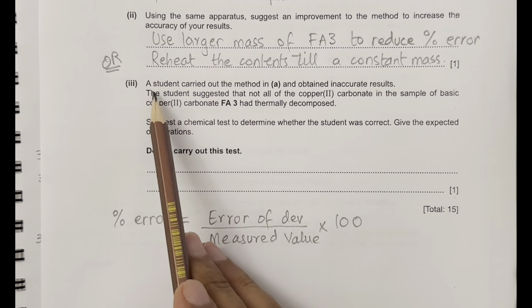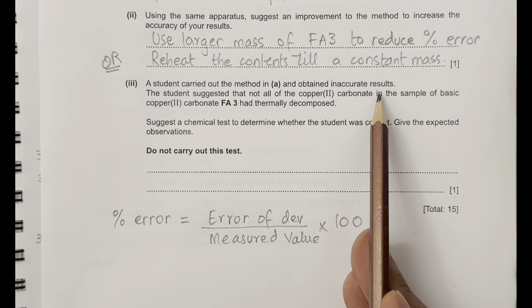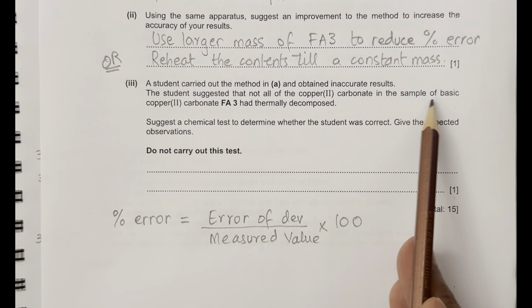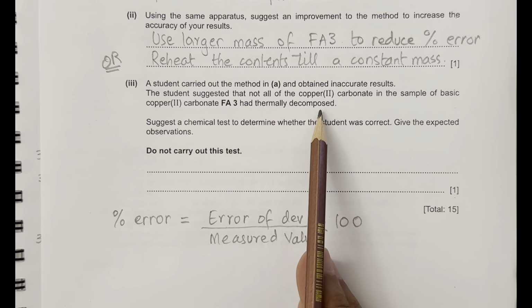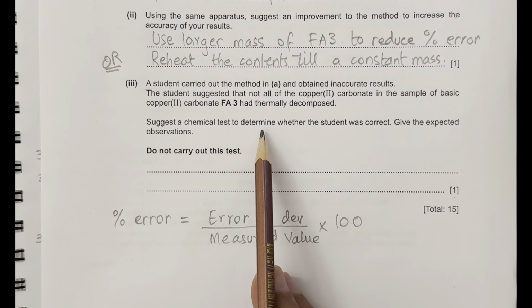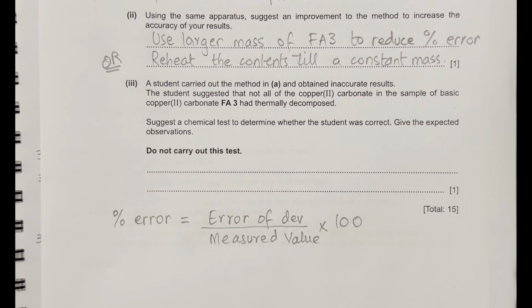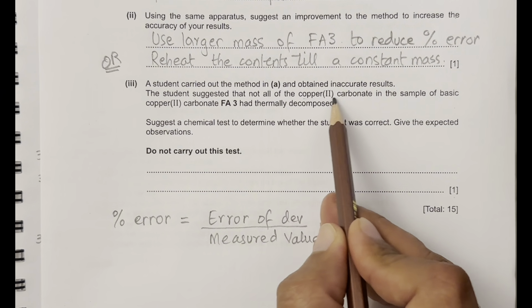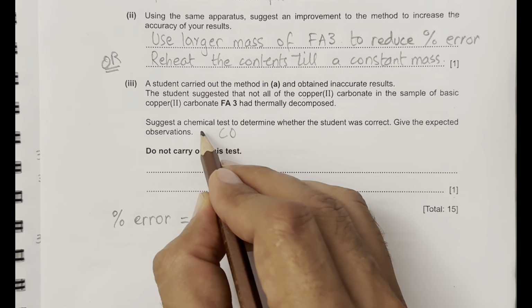Now the next part says a student carried out the method in A and obtained inaccurate results. The student suggested that not all of the copper(II) carbonate in the sample of basic copper(II) carbonate FA3 had thermally decomposed. Suggest a chemical test to determine whether the student was correct. Give the expected observation. Do not carry out this test, but just tell us what could be done. So if not all the copper(II) carbonate decomposed, it means some of it is still there in the compound.